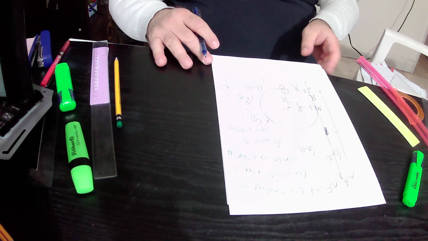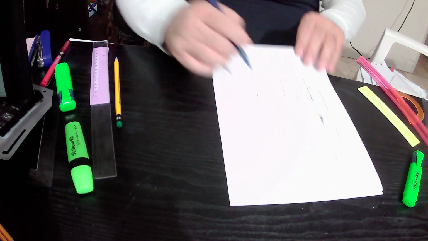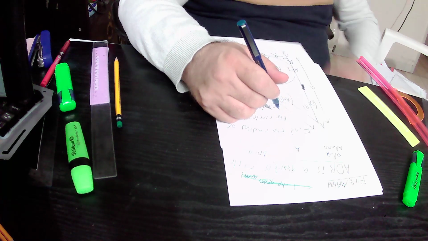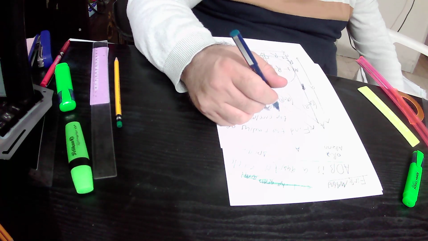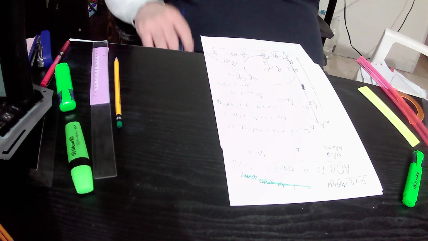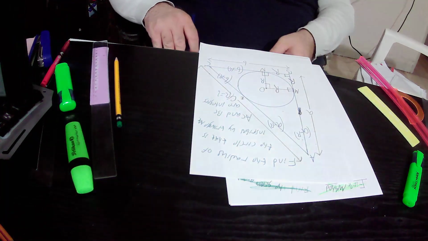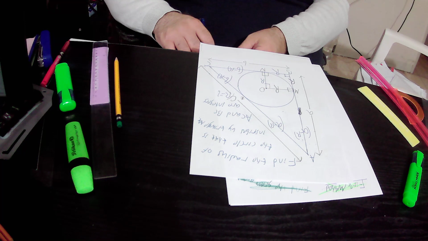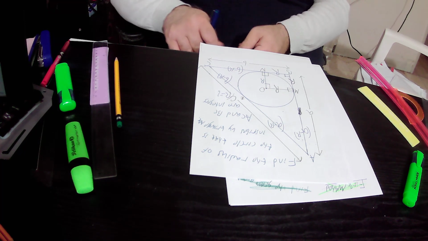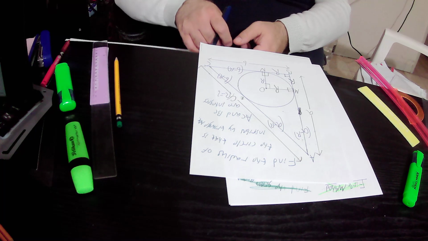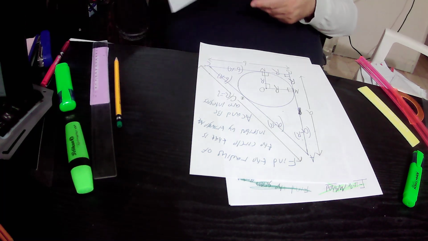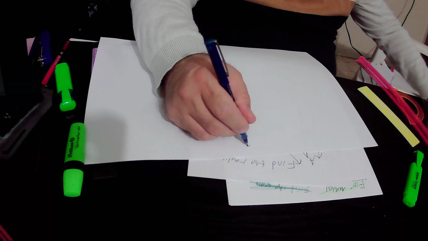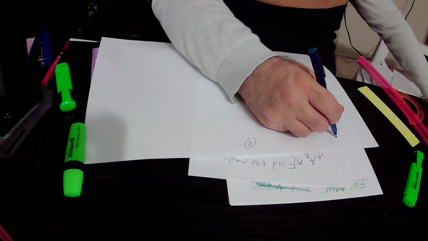So, what is the length of the hypotenuse AC?